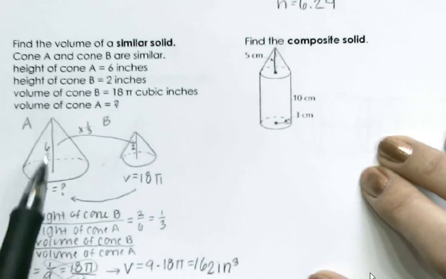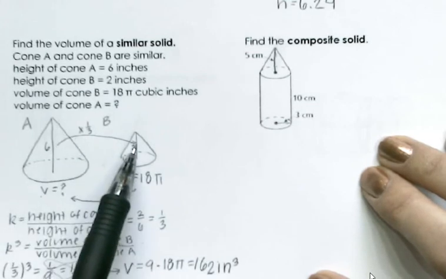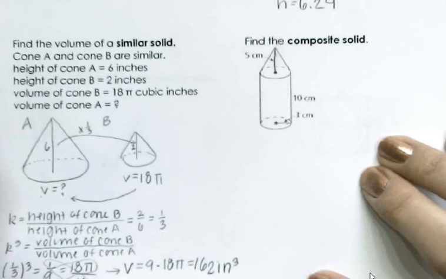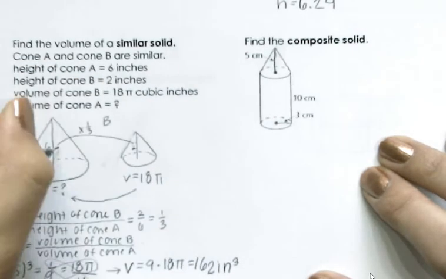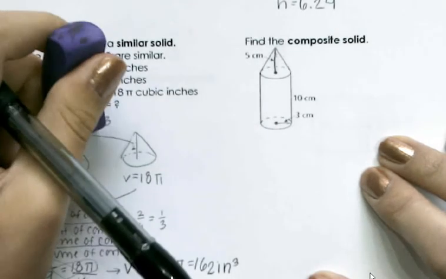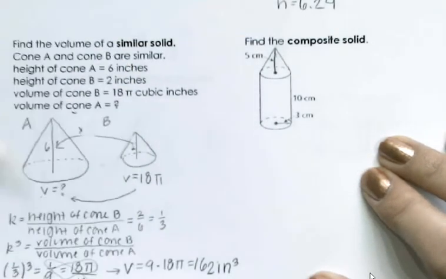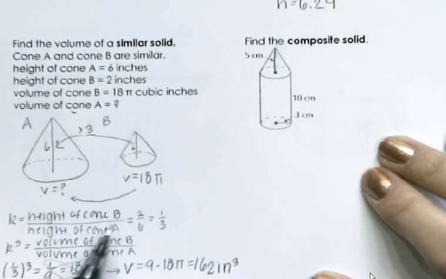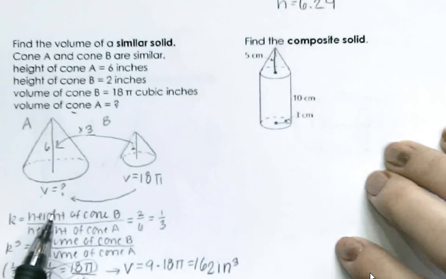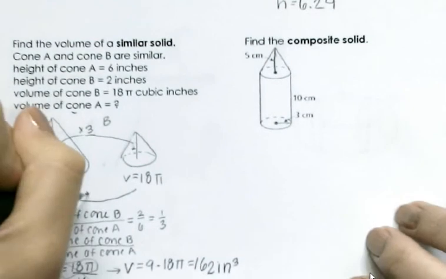So here we're multiplying by a third, or we can say going in the opposite direction, we'd be multiplying by 3. So if I want to know what's the scale factor for volume, then I would want to take 3 cubed, and 3 cubed gives us 9.